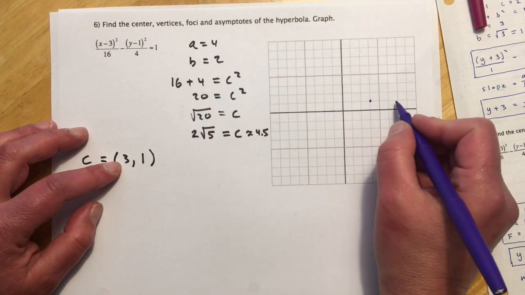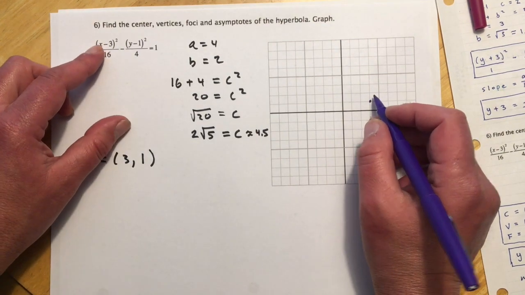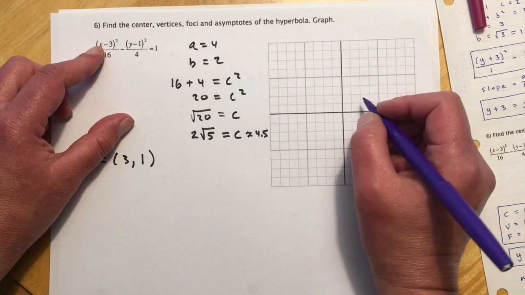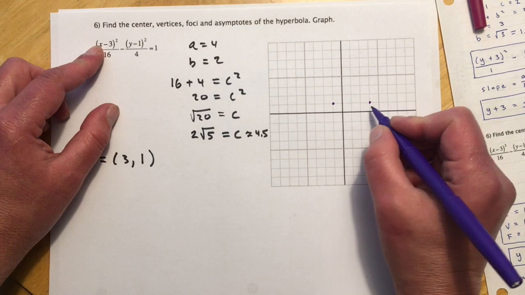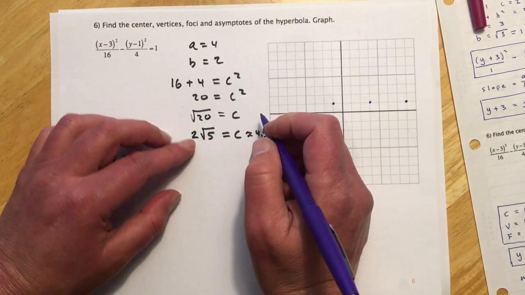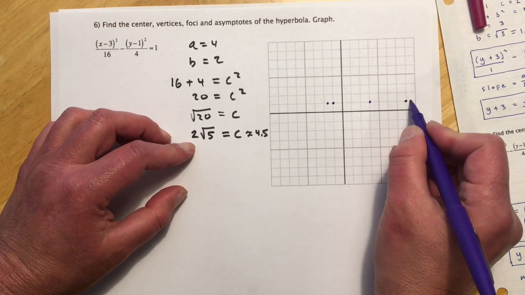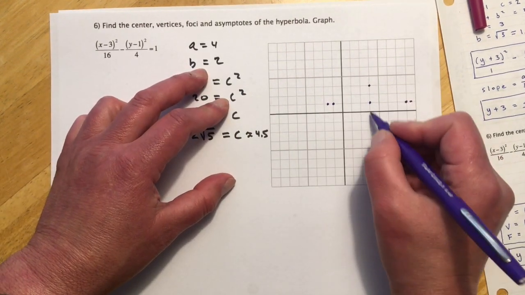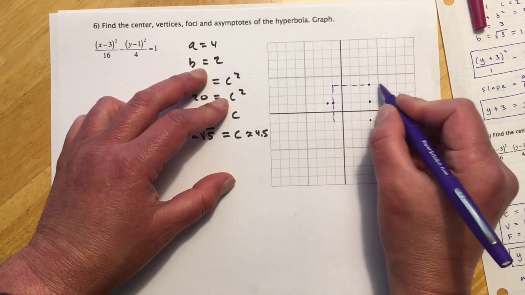We know the center is at 3, 1, so right here. We know a is 4, and so that's going to be center to the vertex. And this is leading in x, so that means everything should be running parallel to the x-axis, and it's going to open this way. So then that means a is running that way. So here and here. And the focus is about 4.5, so that would be about there and there. And then b is 2, so that's up 2 and then down 2 from the center. So then that defines sort of the box.